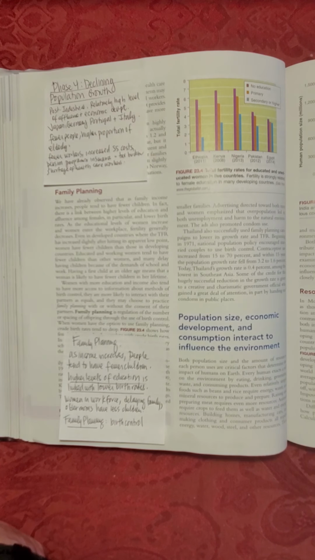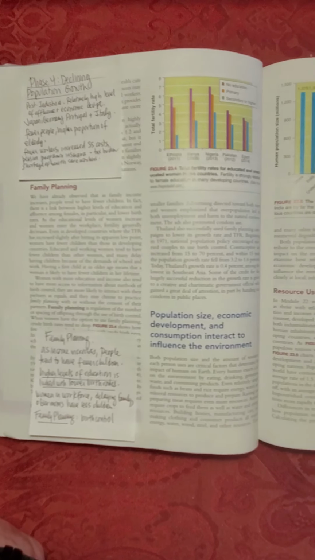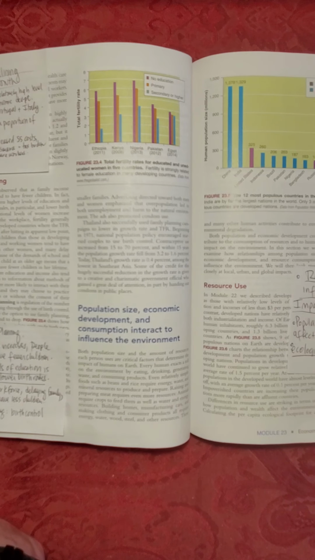And we also have older moms. So when you delay having children, then your reproductive capacity decreases because of your age. So you end up having less children. And then we have increased birth control as well. People choosing not to have children.